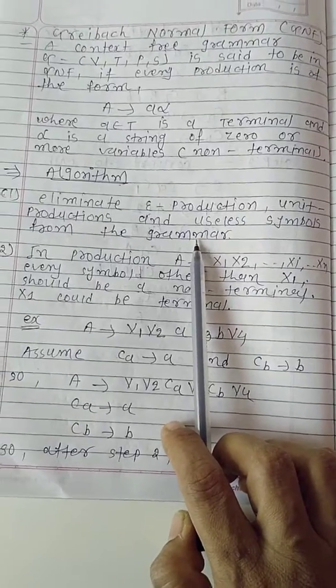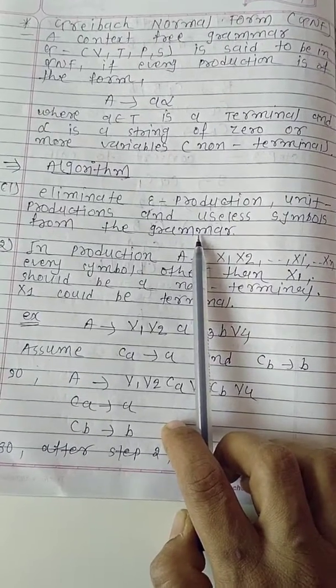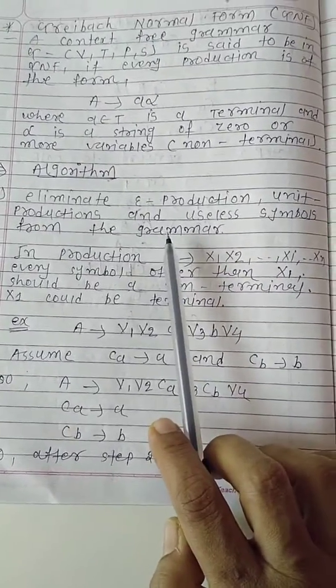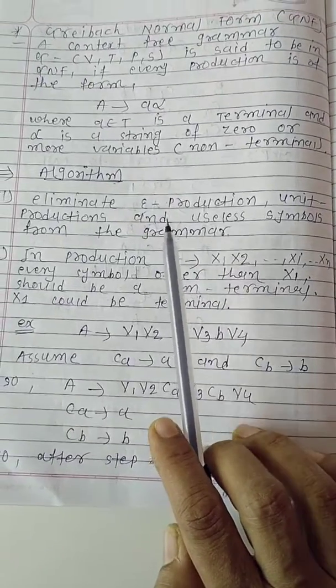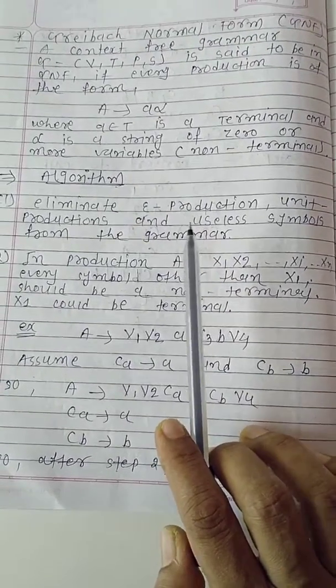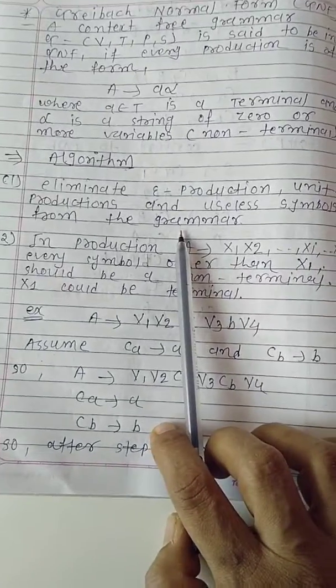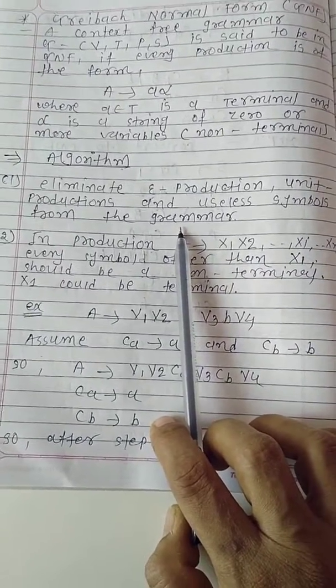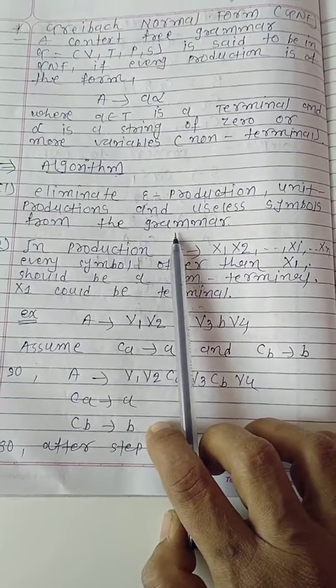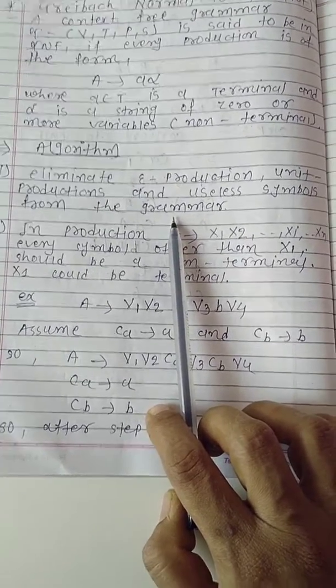Whenever we are converting our CFG into the GNF, we have to check whether the grammar contains null productions, unit productions or useless symbols. If they exist, then first of all we have to remove these types of productions and convert the grammar into the simplified form.